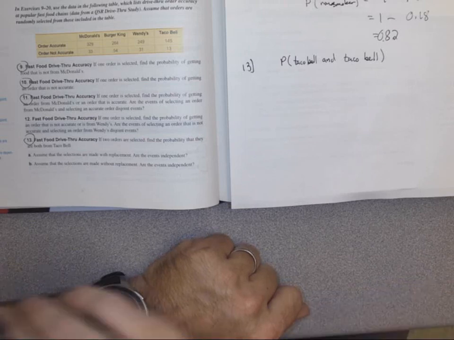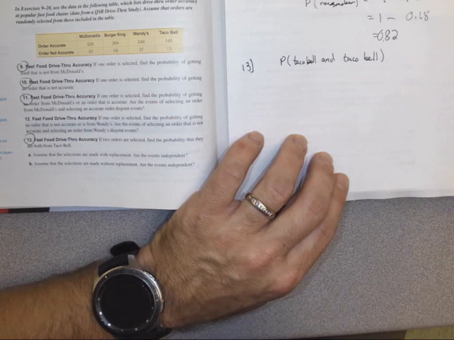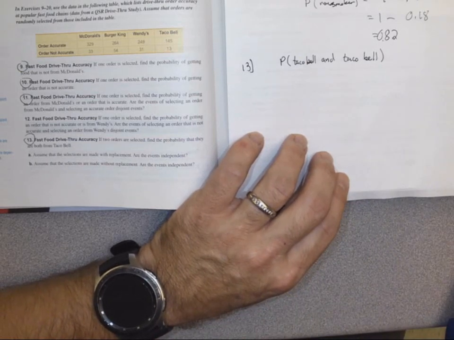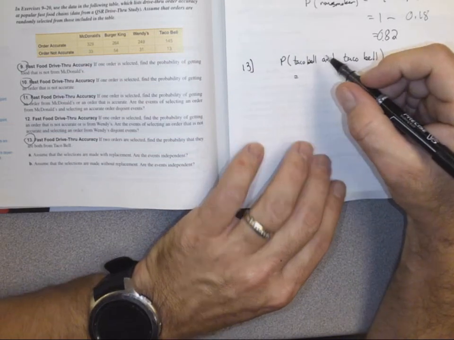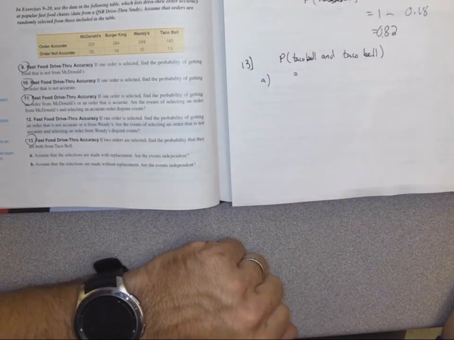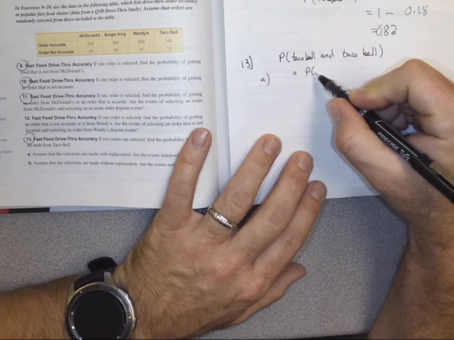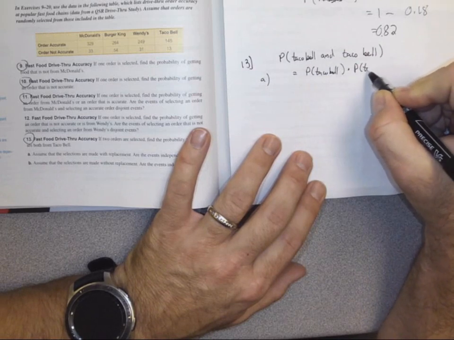Okay, so Taco Bell and Taco Bell. What's the probability the first person went to Taco Bell and the second person went to Taco Bell? All right, since this is an and statement, what's the operation for ands? Multiplication. Okay, so we'll do them separately. A says assume the selections are made with replacement. So the probability of Taco Bell and Taco Bell is going to be the probability of Taco Bell multiplied by the probability of Taco Bell, right?